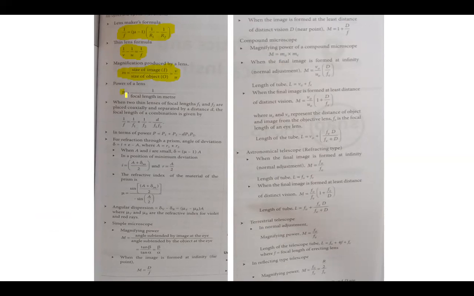Next, power of lens is nothing but the ability of the lens to converge or diverge a parallel beam of rays. It is measured as P is equal to 1 by f. If f is in meters, P is 1 by f; if f is in centimeters, it is 100 by f.